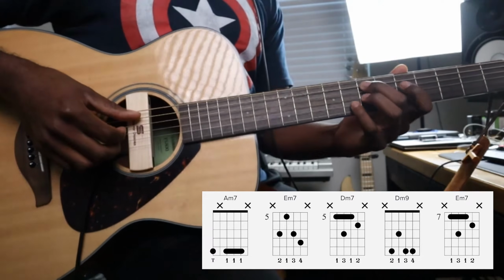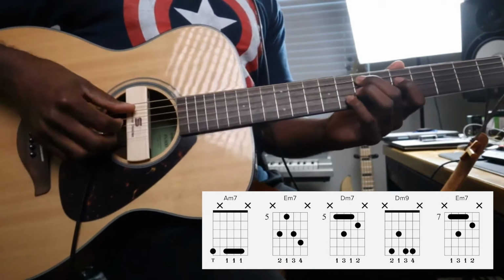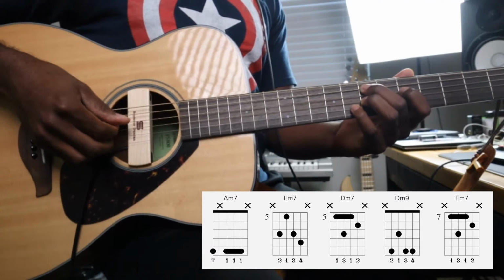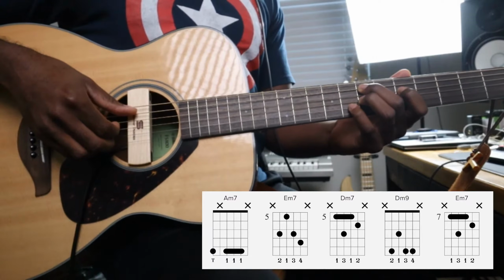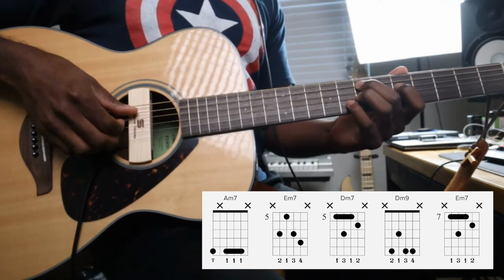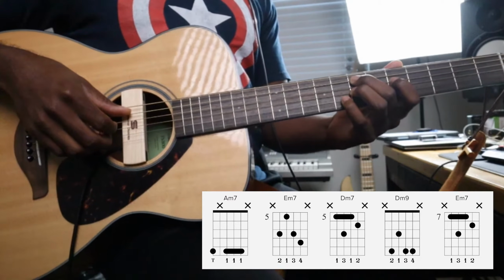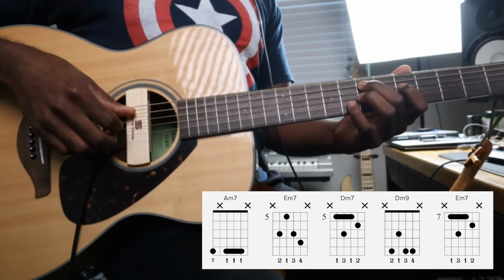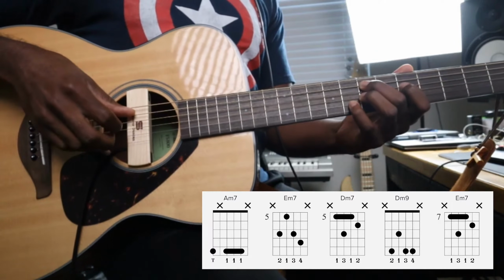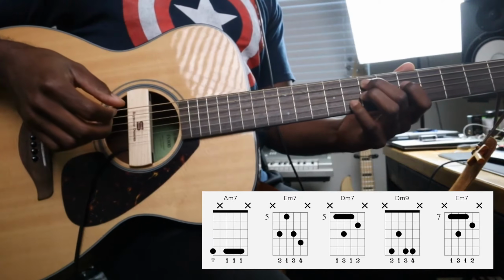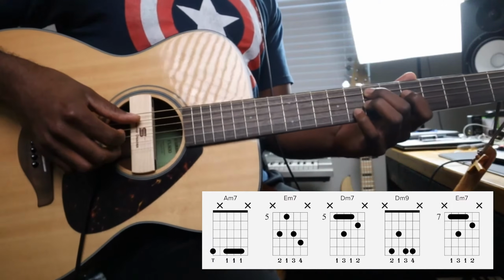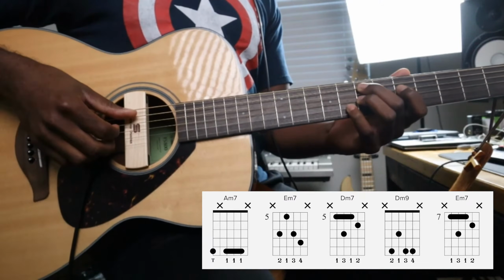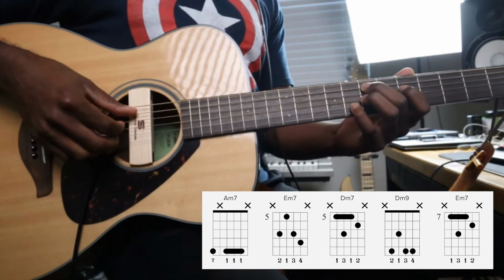Second shape might give a little bit of trouble, so we have 2 shapes for that, but the first one is middle finger on the 7th fret of the A string, index finger on the 5th fret of the D string, ring finger on the 7th fret of the G string, and pinky on the 8th fret of the B string. Not the usual shape for an E minor 7, but it's very pretty nonetheless. All right, and that's the one that I hear as I'm listening to the song, the recording.